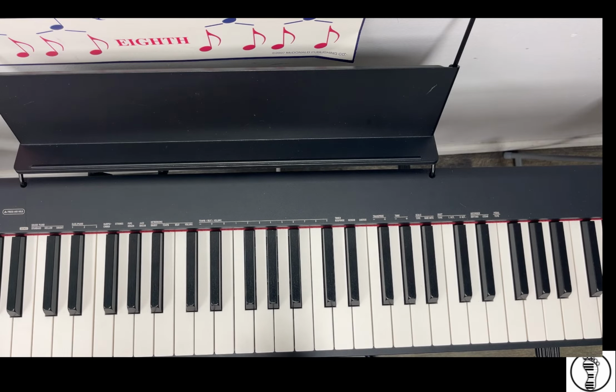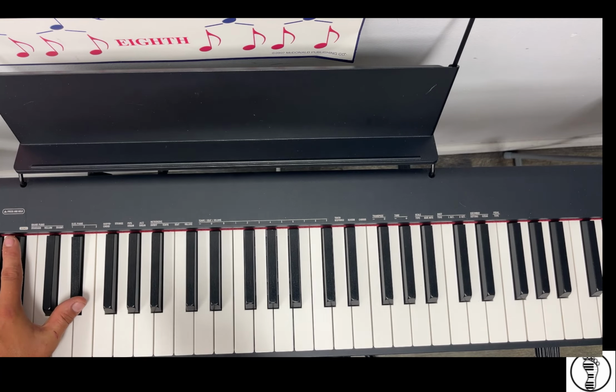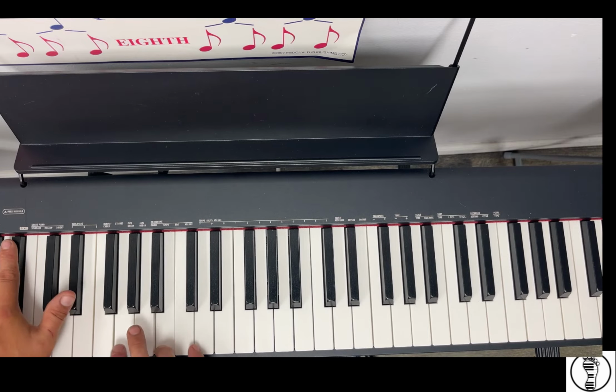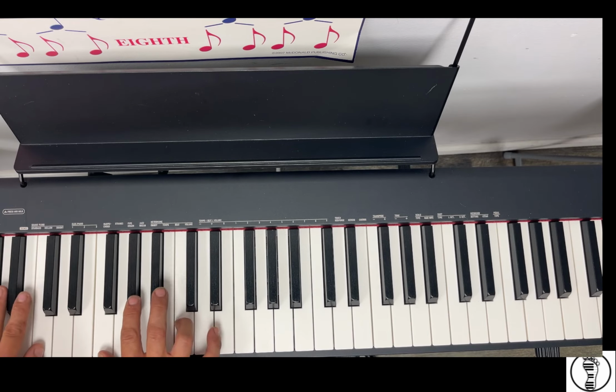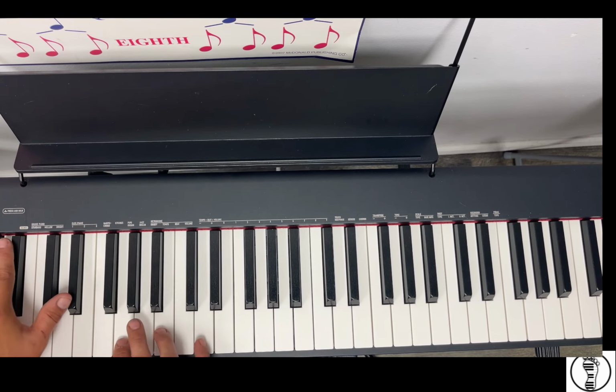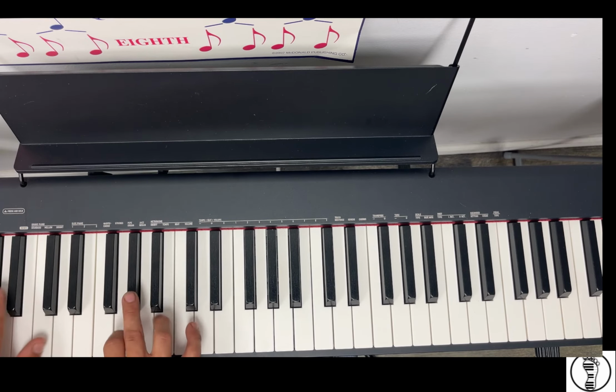Our concept here is we could use that now newly formed E augmented to move in. Why? The augmented kind of feels like it takes the place of the diminished. So it might go into our F minor, or it might do like a passing tone.